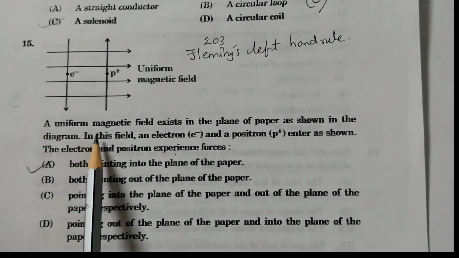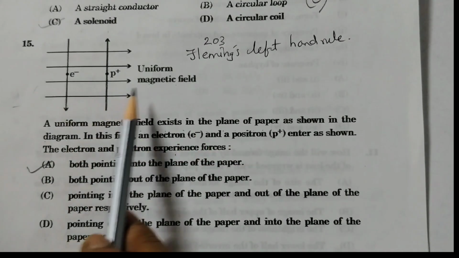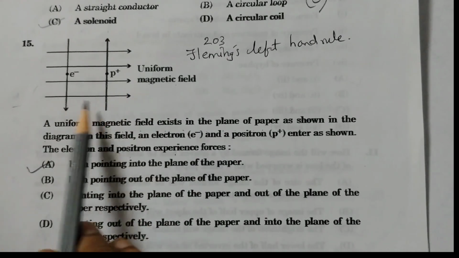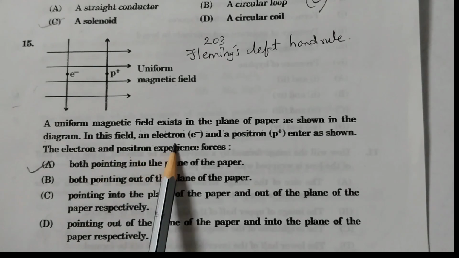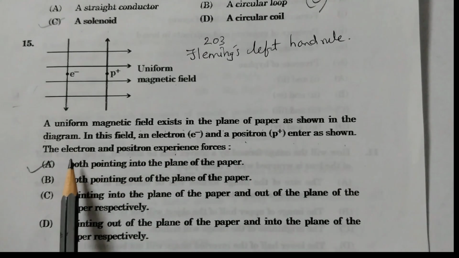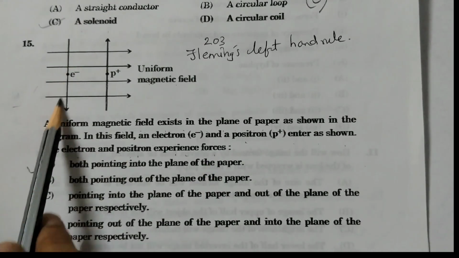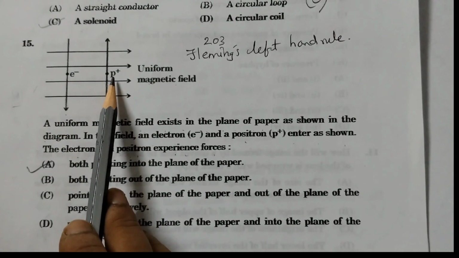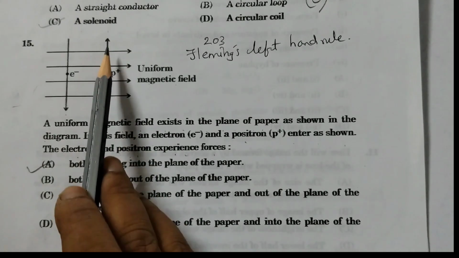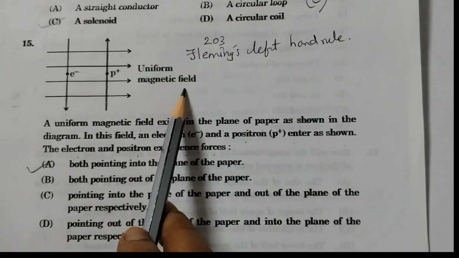Question number 15. A uniform magnetic field exists in the plane of the paper as shown in the diagram. In the diagram you can see the uniform magnetic field, and that is moving to the east. These are the lines showing the magnetic field. In this field, an electron and a positron enter as shown. The electron and positron experience forces. Here we need to find out the magnetic force. If you see here, this is the electron and it is moving towards the south. The proton or the positron moves towards the north. And to the east we have the magnetic field. We need to find out the force.